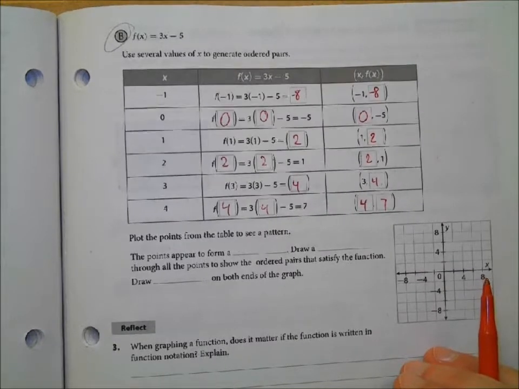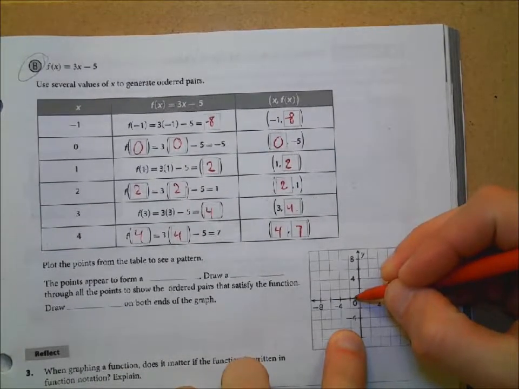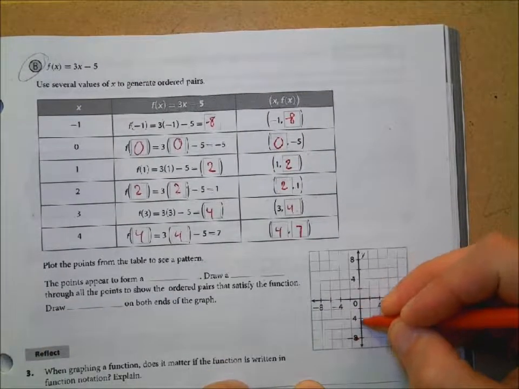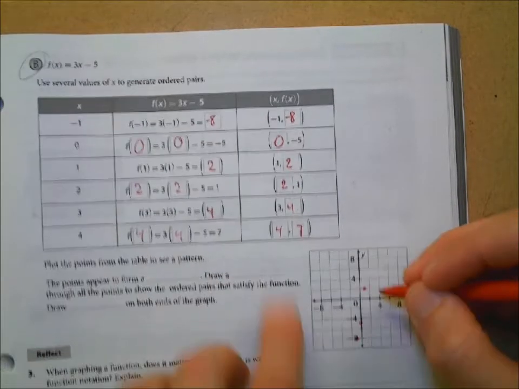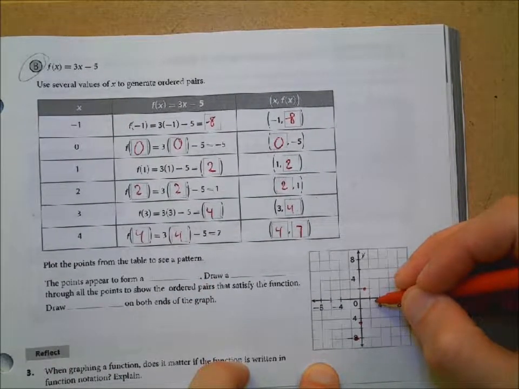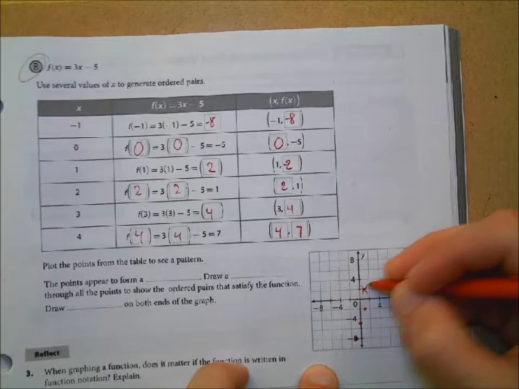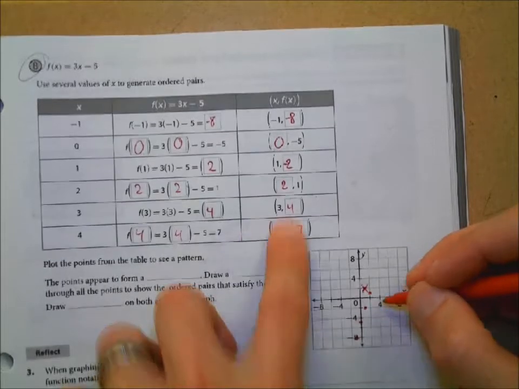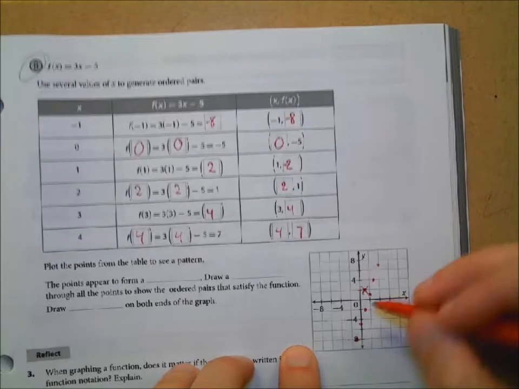So, we plot the points. -1, -8, I'm just going to do it right here. So -1, -8, that's down here. Okay, 0, -5, so 0, -5. 1, -2. Wait a minute. 1, -2. That's where I made a mistake. 1, 2 is not a point. Okay, sorry about that. 2, 1, 3, 4, and then 4, 7. Okay, and then connect the dots.